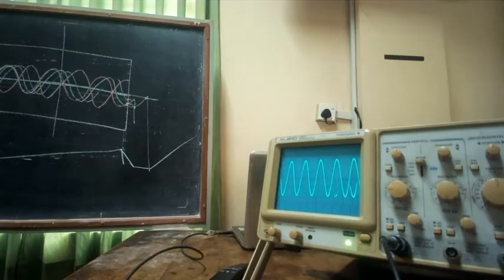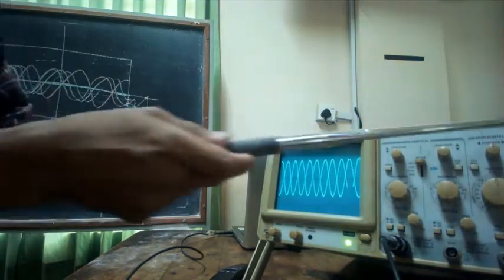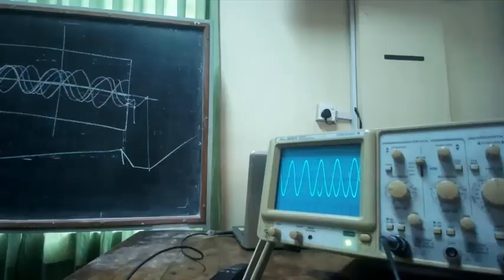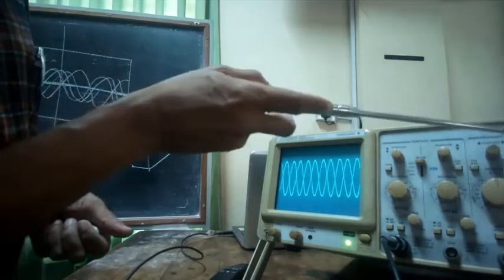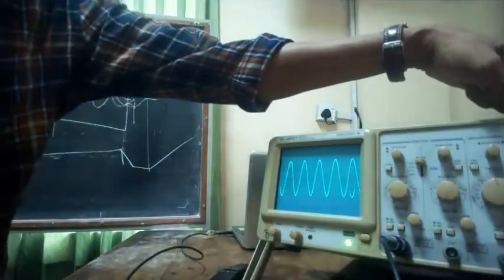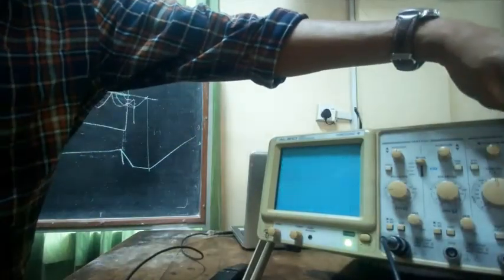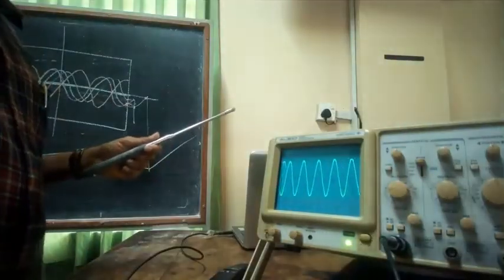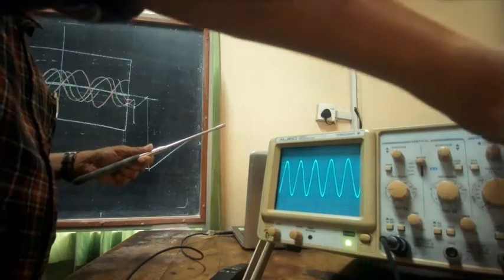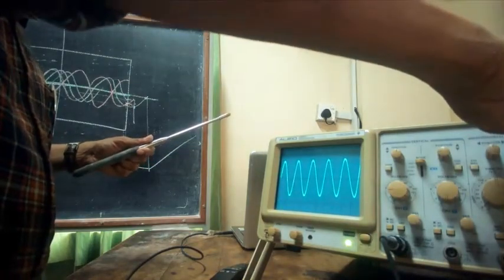So to avoid that, we compare the level. At what level do you start drawing? There is something called the trigger level. There's a knob called level. If I move it to one side or the other, it will start running. In between, you see.